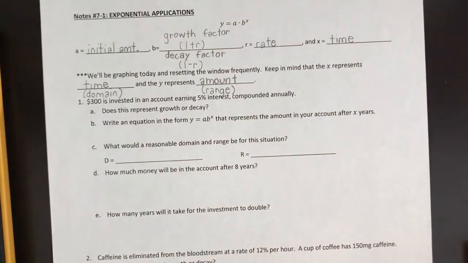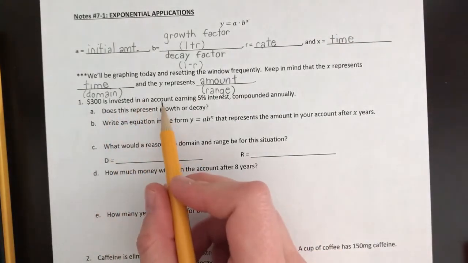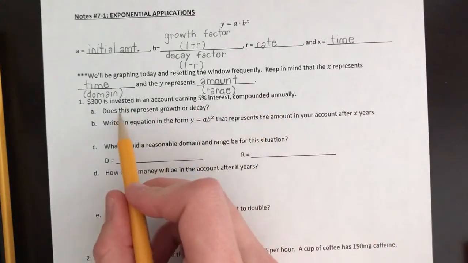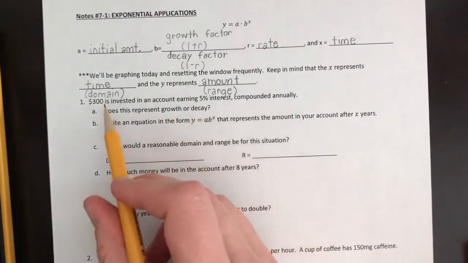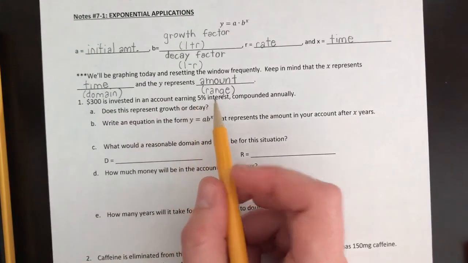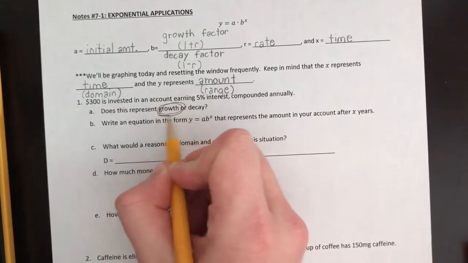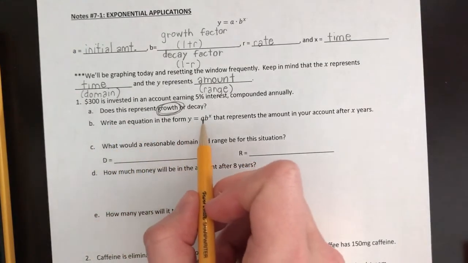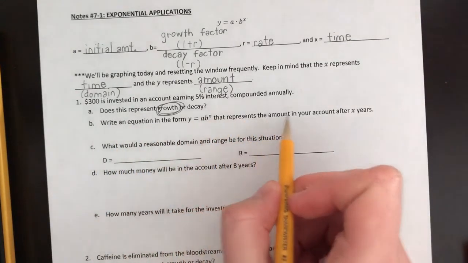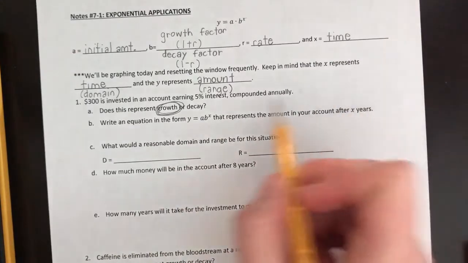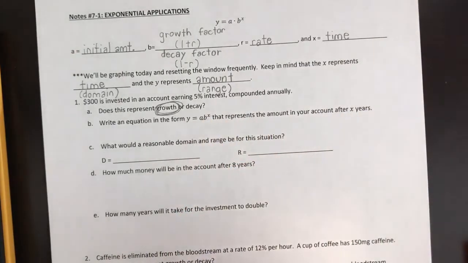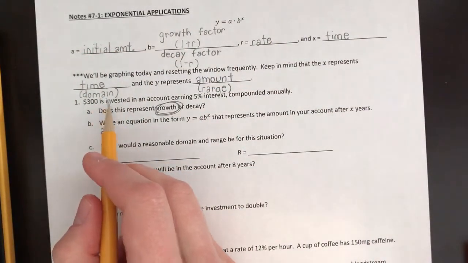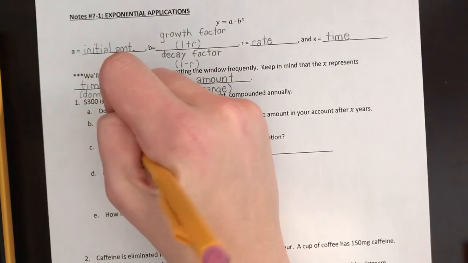So our first problem, $300 is invested in an account earning 5% interest compounded annually. Does this represent growth or decay? Well, when you invest money and it earns interest, that is called growth, okay? So write an equation in the form y equals a times b to the x that represents the amount in your account after x years. Well, let's go through and pick out what each of these things are. Remember, a is the initial amount. So $300 is invested. That's the initial amount.